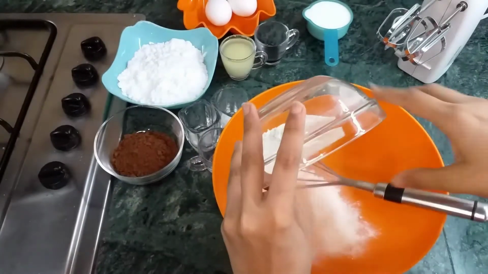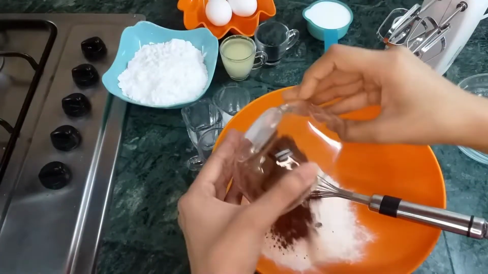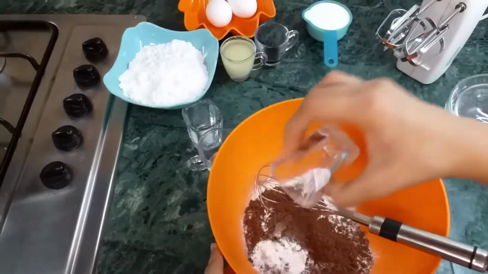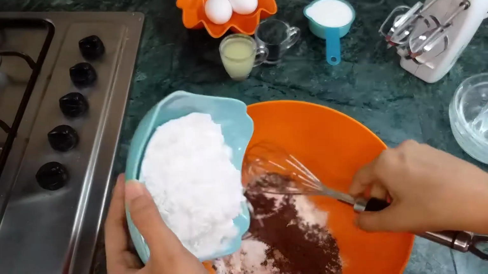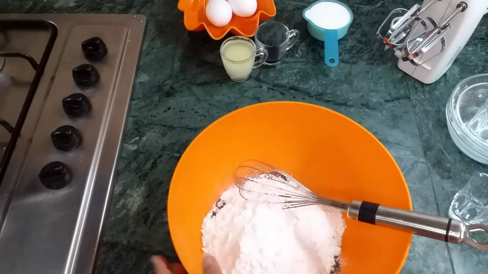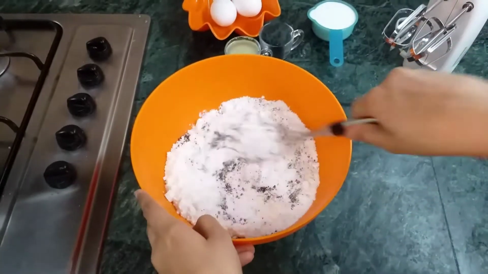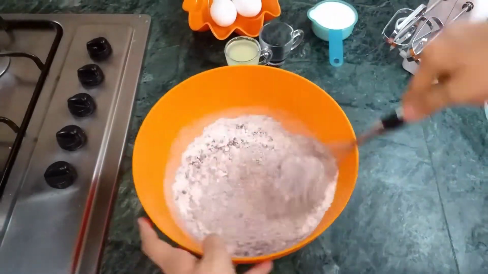So we'll start off by taking 115 grams of all-purpose flour in a bowl. Next we'll add in 1/4 cup of cocoa powder. We'll take a teaspoon of baking soda and a teaspoon of baking powder. We'll also add in 1 whole and 1/4 cup of sugar. Mix all of these raw ingredients well together.